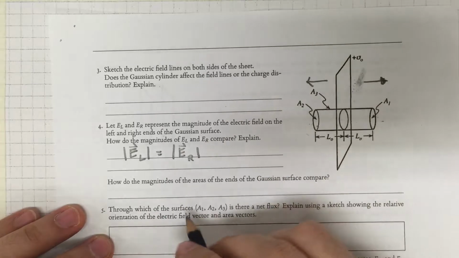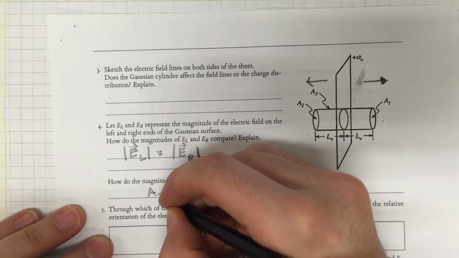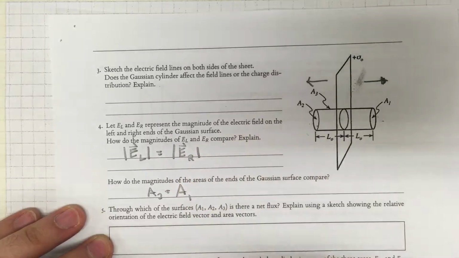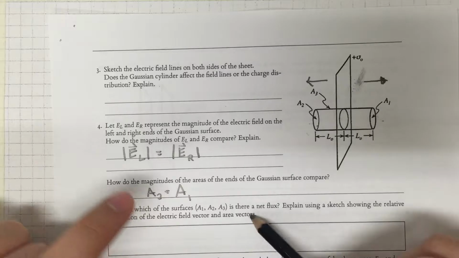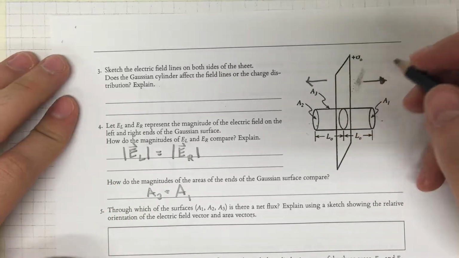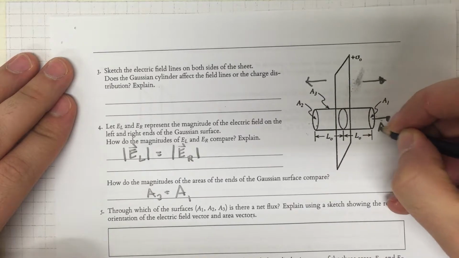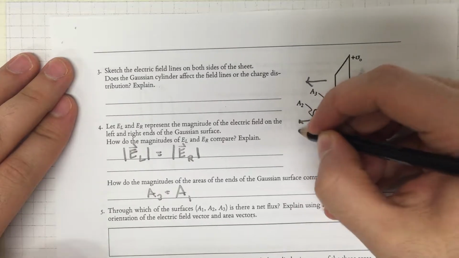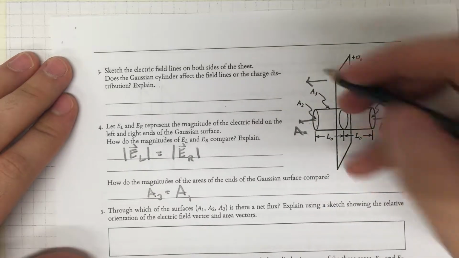Likewise, we know that the areas at the end of the Gaussian surface are equal to each other, because that's how we drew it. Now, if we want to figure out through which surface there is a net flux, again, we can explain it using a diagram. We see that the area vectors for the caps point parallel to the electric field.